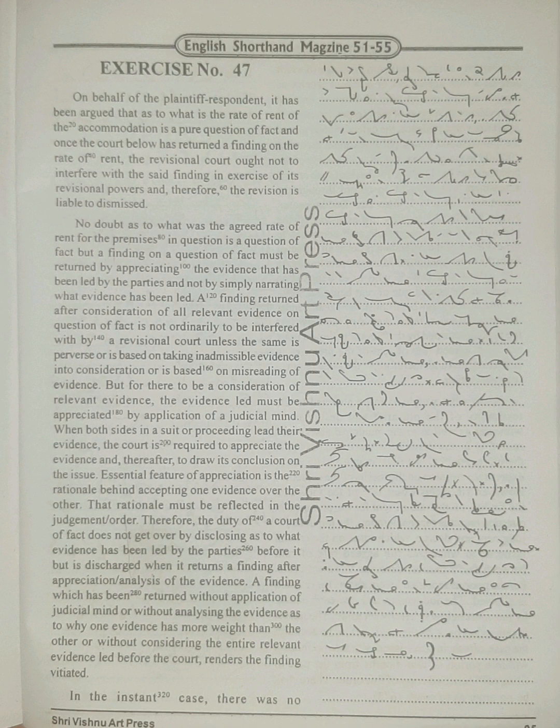But for there to be a consideration of relevant evidence, the evidence led must be appreciated by application of a judicial mind. When both sides in a suit or proceeding lead their evidence, the court is required to appreciate the evidence and thereafter to draw its conclusion on the issue. The essential feature of appreciation is the rationale behind accepting one evidence over the other. The rationale must be reflected in the judgment or order.